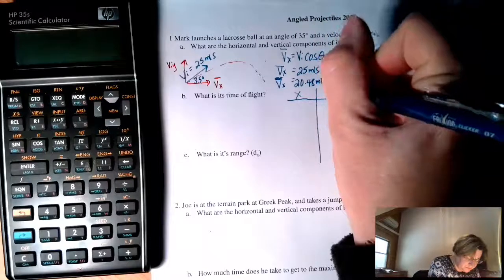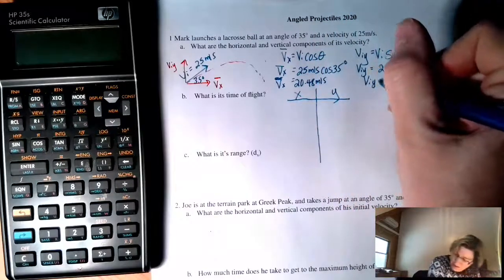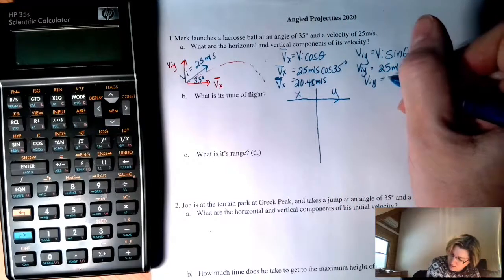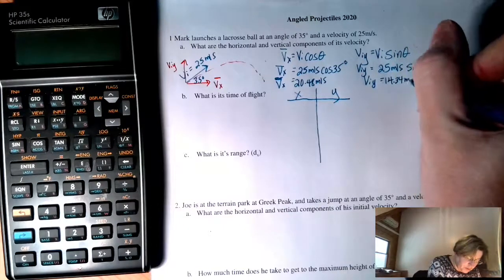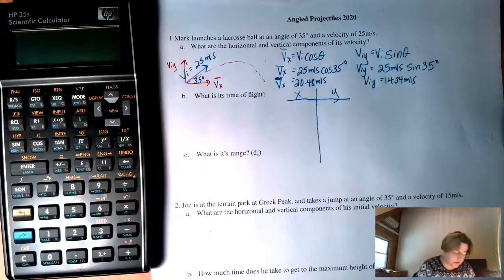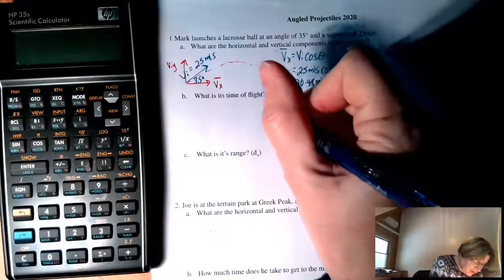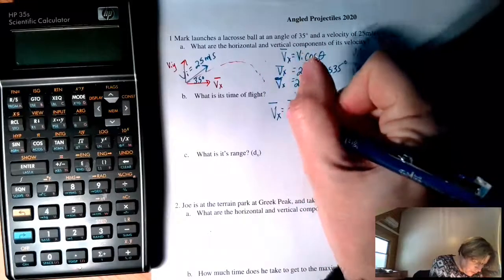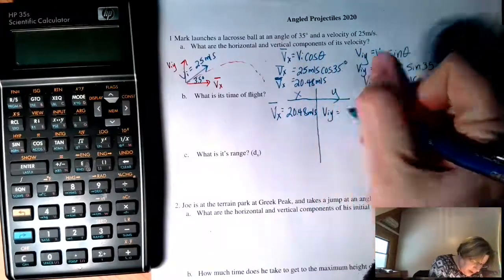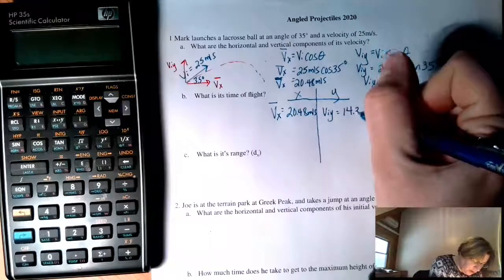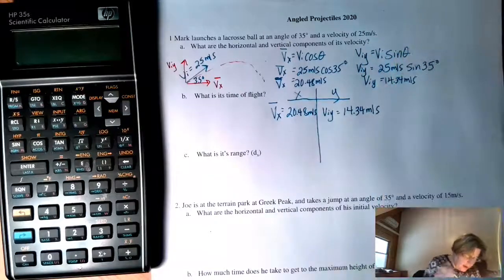And the Viy comes out to be 14.34 meters per second. These are what can actually go into the chart. So Vx equals 20.48, and Viy equals 14.34.